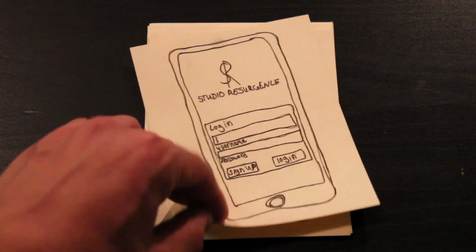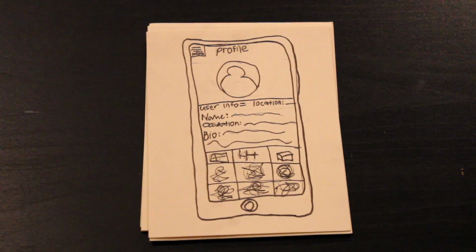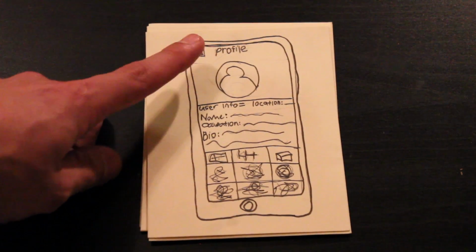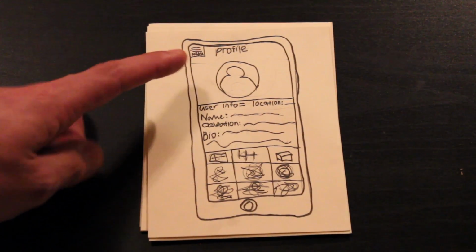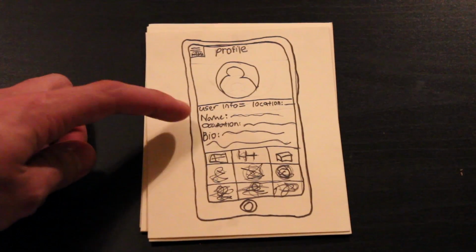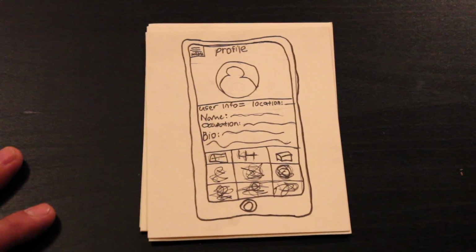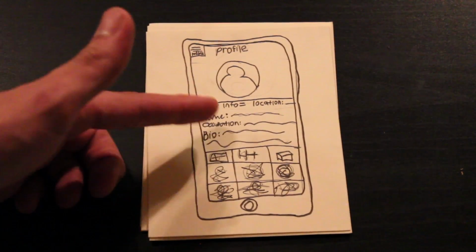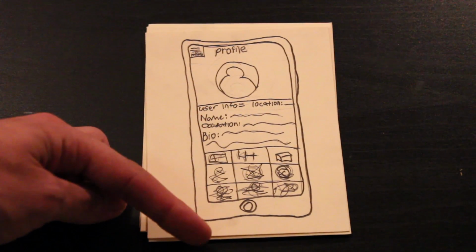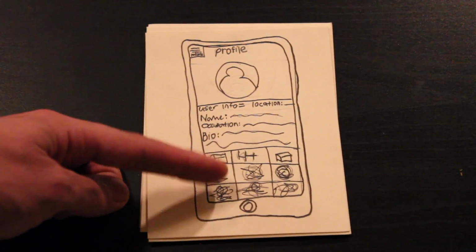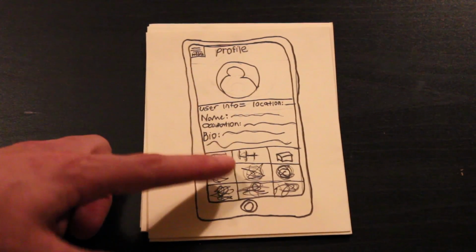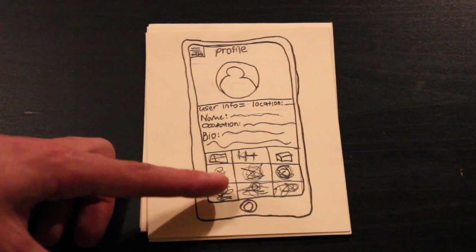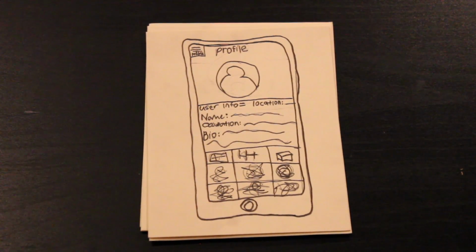So we click login, and basically the first screen that pops up is your profile. On the profile, it will display the user's photo, basically some basic information including their location, name, their occupation, how they would fill these abandoned spaces once they were in there, and a brief bio. And as you scroll farther down, you will see their successful ventures and other things that they've done and been a part of within our community that we're going to build through our Studio Resurgence app.